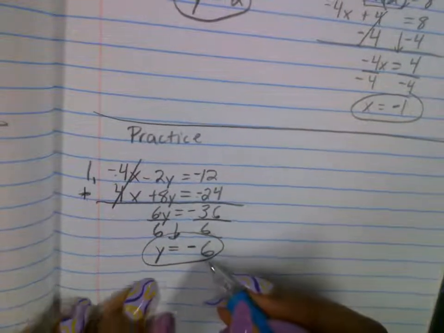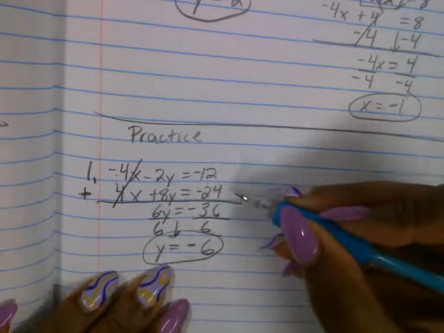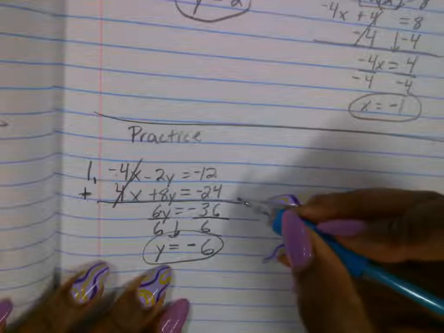And now you're going to take the negative 6 and plug it into one of these. Which equation do you think looks easier? The first one?